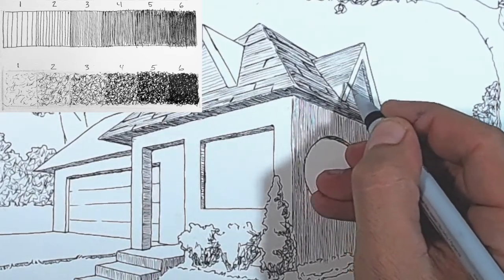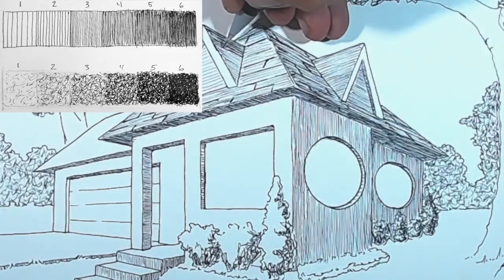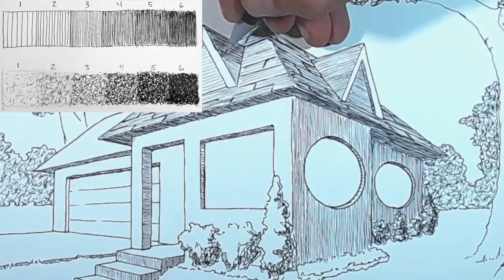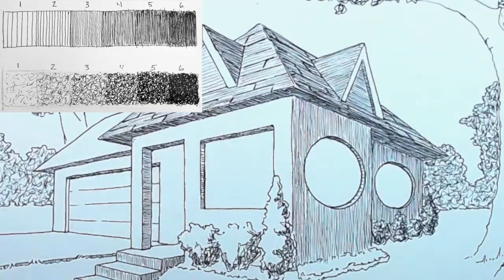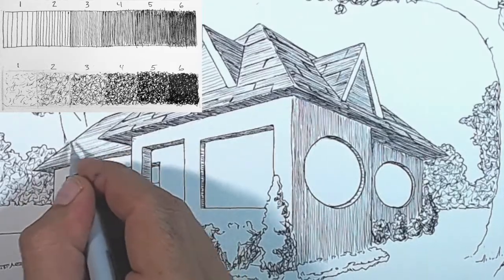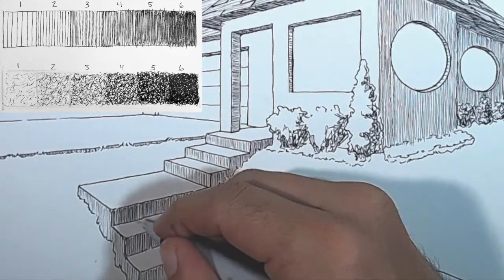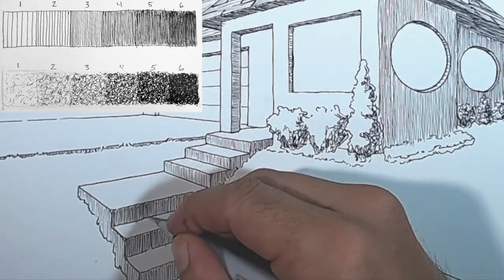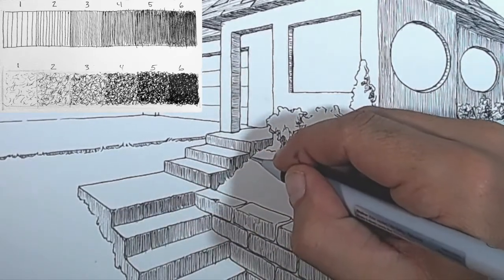Let's use the value number 3 on the dormer on the right, and the side of the dormer on the left, we'll bring that down to about a 5 to match the right side of our house's roof. The roof over the garage should match the roof along the left half of our house. Okay, so a lot of the values are in place. It's just time to bring them down.